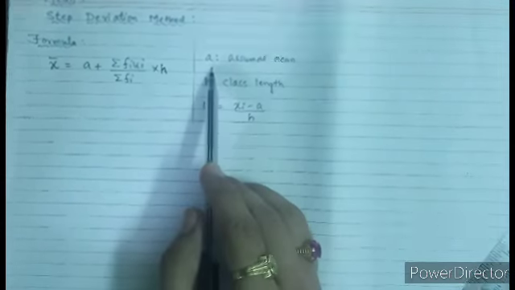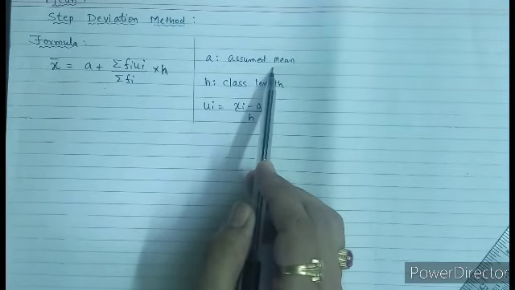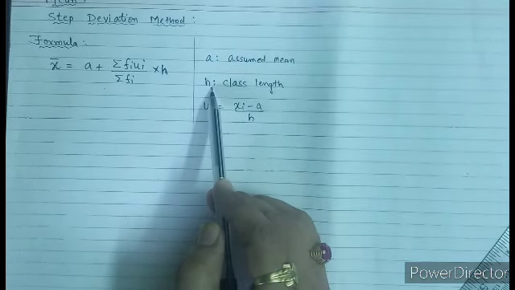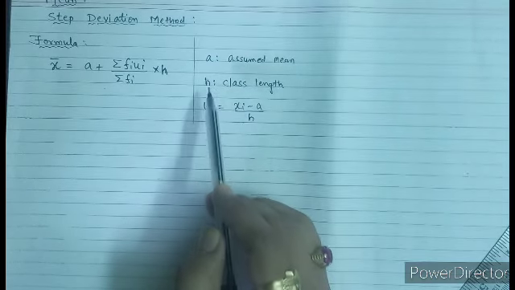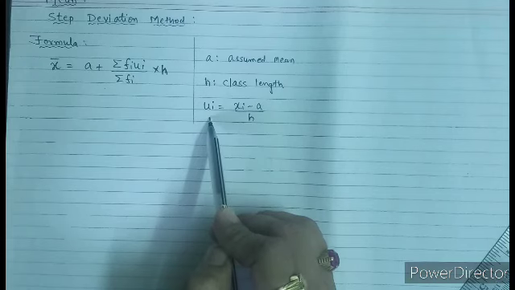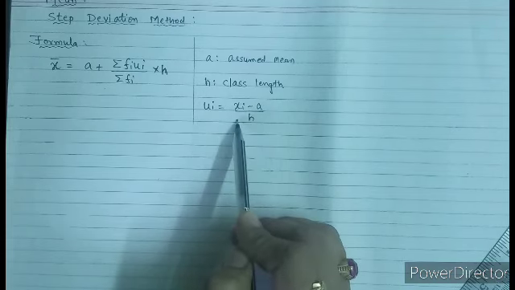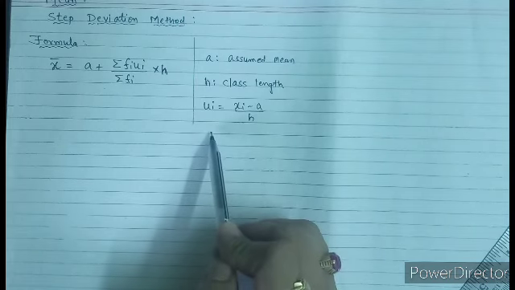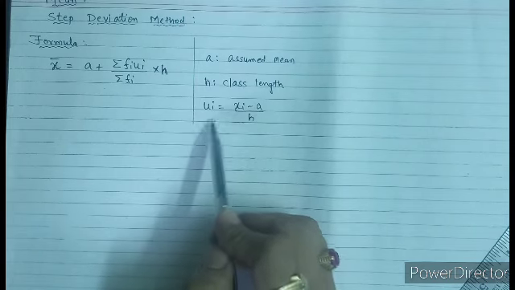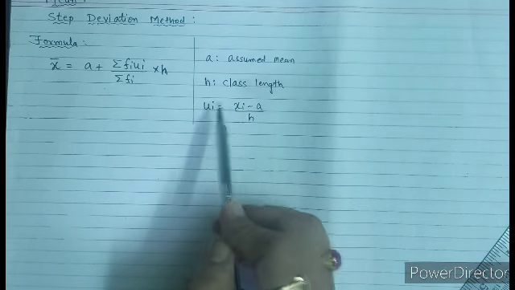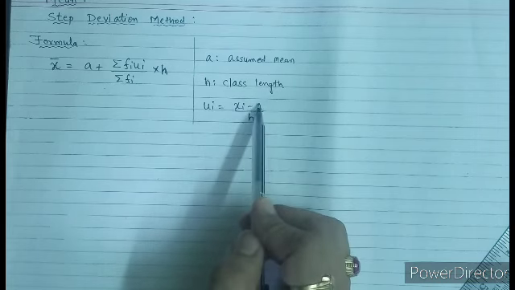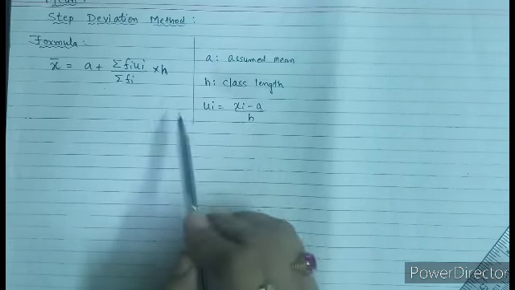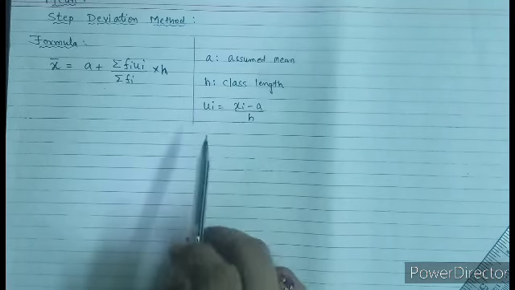Here a is the assumed mean, which we used in the second method. h is called the class length, meaning the length of the class, and ui can be obtained by the formula xi minus a divided by h. In the previous method we obtained di equals xi minus a, but here ui equals xi minus a divided by h, that is class length. To know more about these terms, we have to take a question.